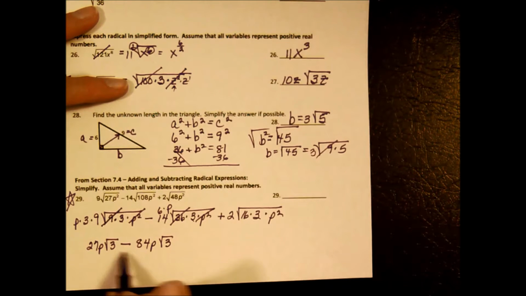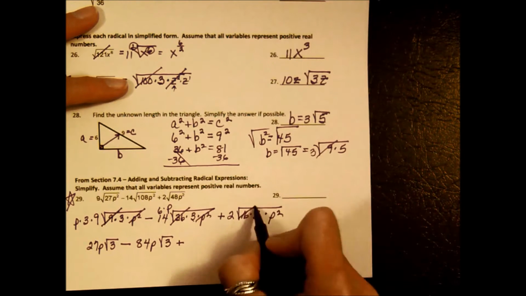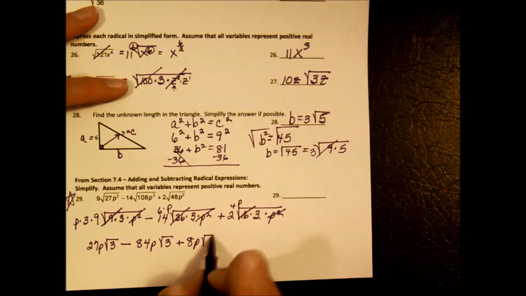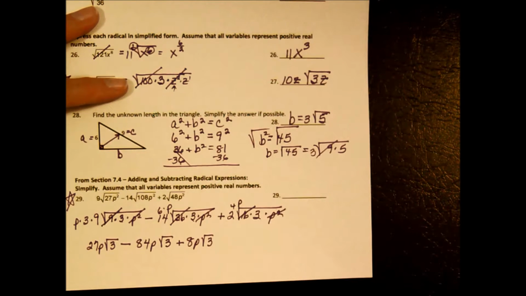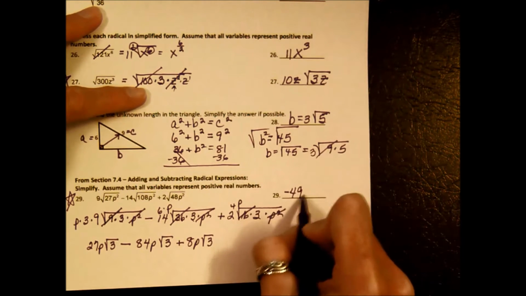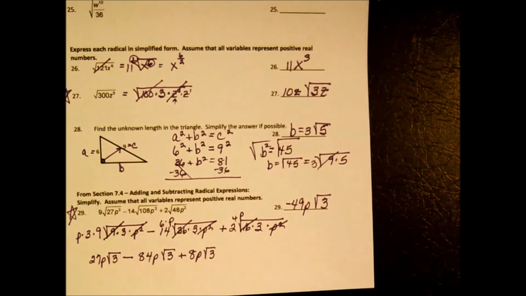See what I meant about how they match? That's what I was talking about. Here, square root of 16 is 4, square root of p squared is p, and I have 8p radical 3. Now, can we combine those? Yes, because the indices are all square roots, the radicands are all 3, and the coefficients are like terms. 27p minus 84p plus 8p is negative 49p radical 3. So again, a lot going on in just one problem with your radicals.